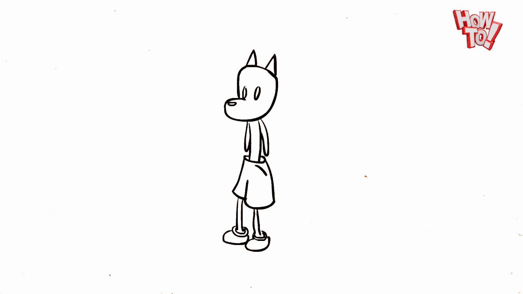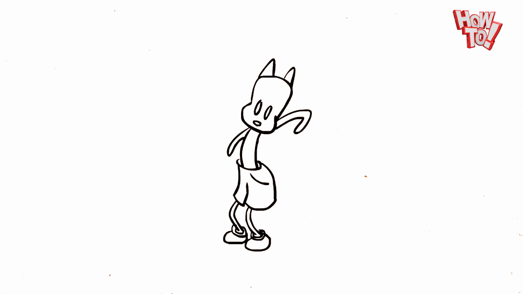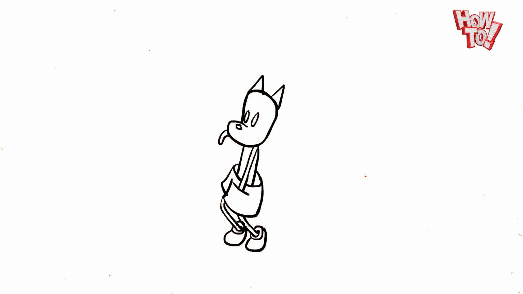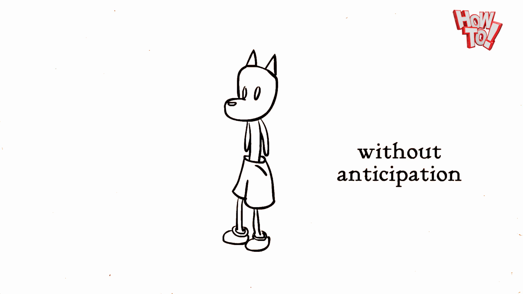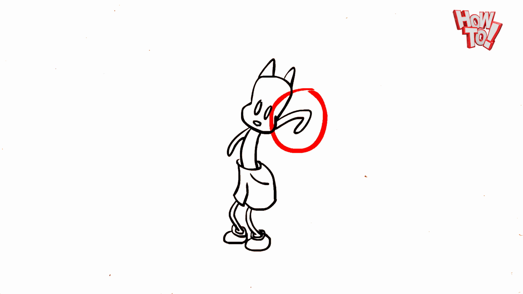See another good example. When a character wants to take something out of the pocket, they make their hand very visible and up in the air before going into their pocket. See this one now, without anticipation. It looks like the sweet just disappeared and came into the hand.